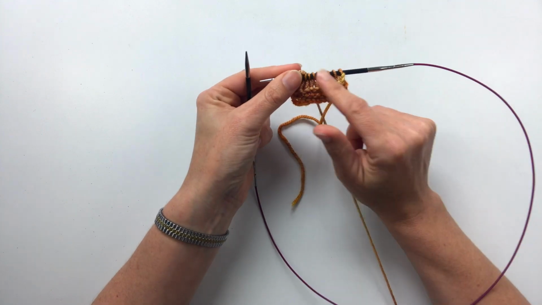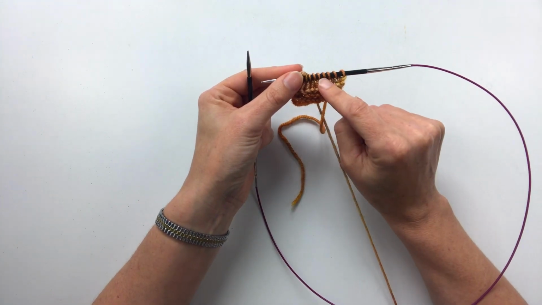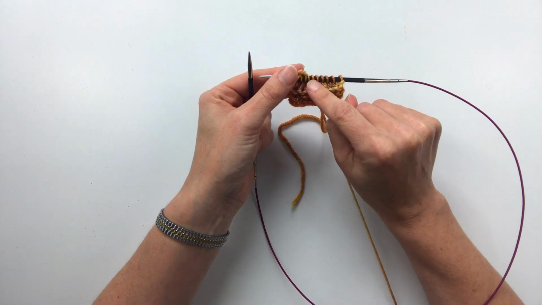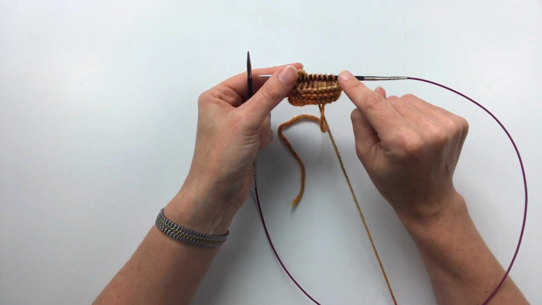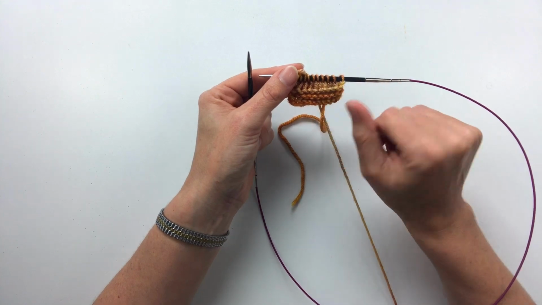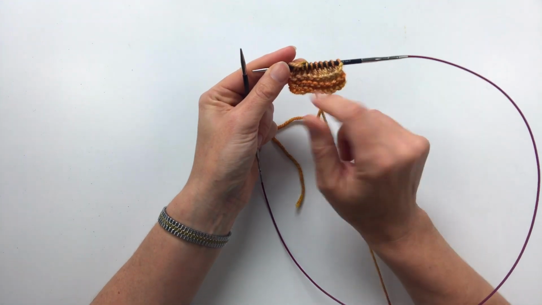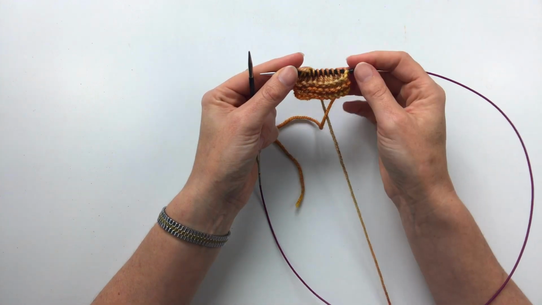You can vary the effect by, instead of doing one loop, move from double loop like this to 3 loops to 4 loops and drop back down again, and that can create waves in your knitting of those double loops. But that is just a simple one where you're just wrapping it twice.